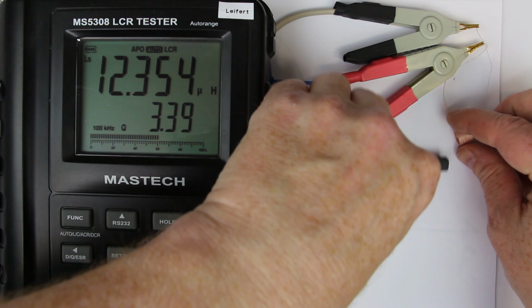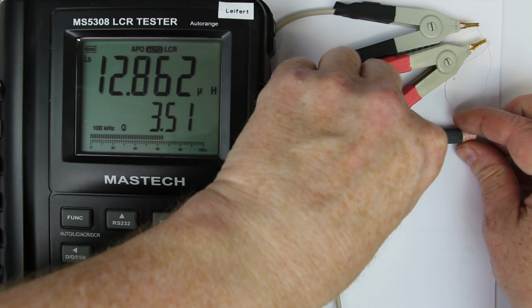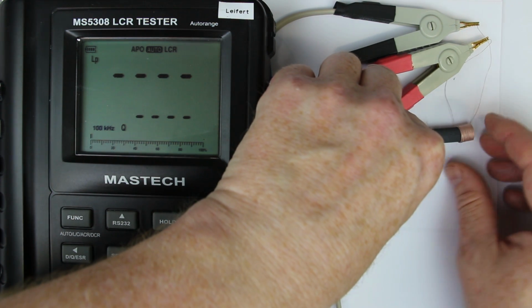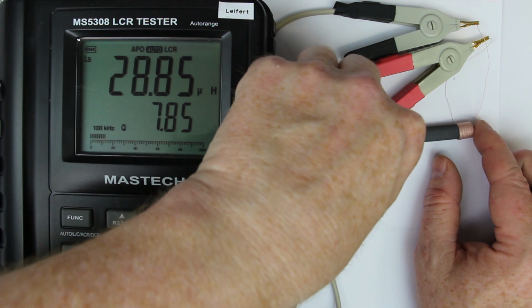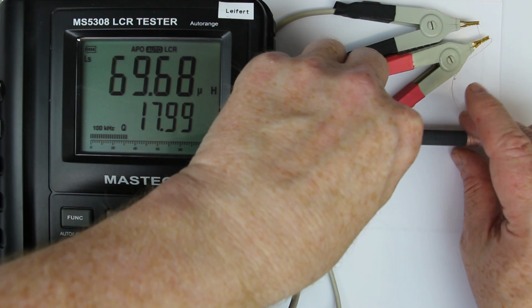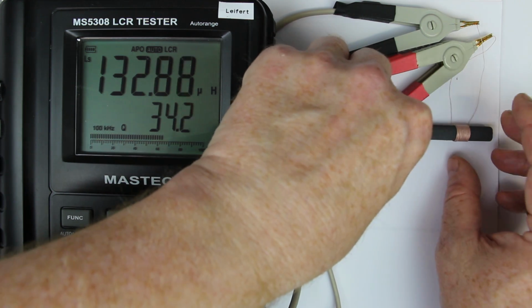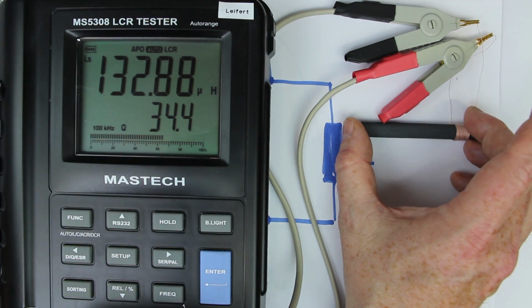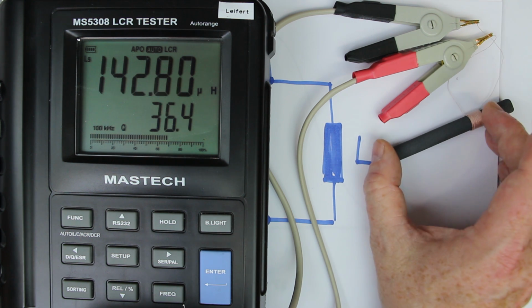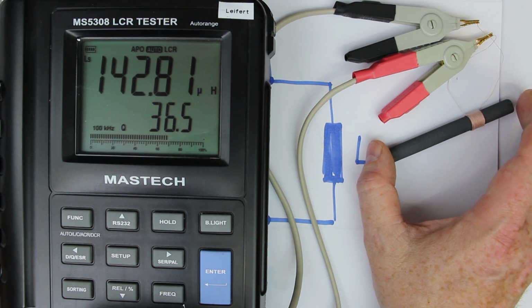So by shifting a magnetic material like iron or ferrite over the coil, or putting the coil over a magnetic material, we can change the inductivity and thereby change the frequency.